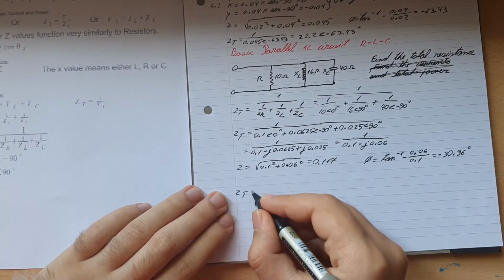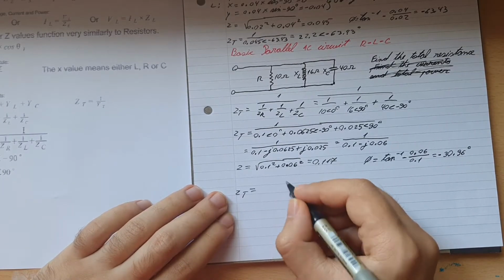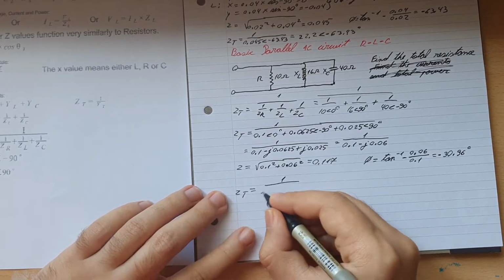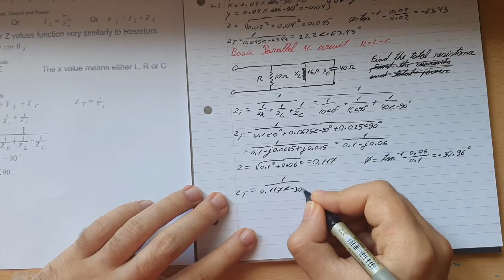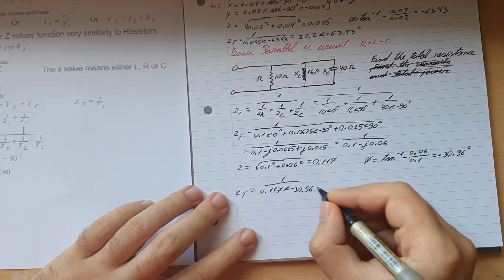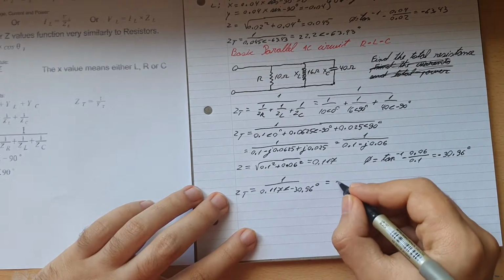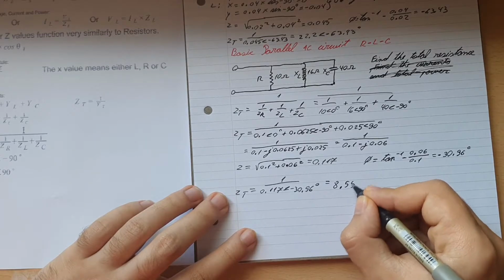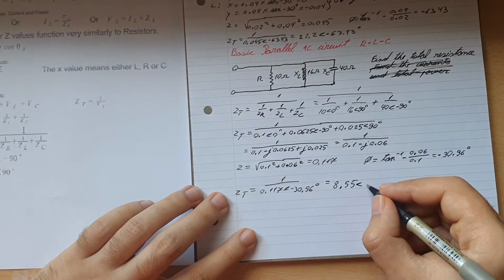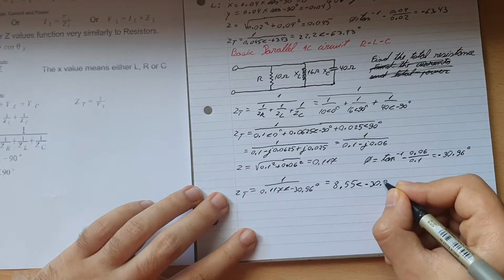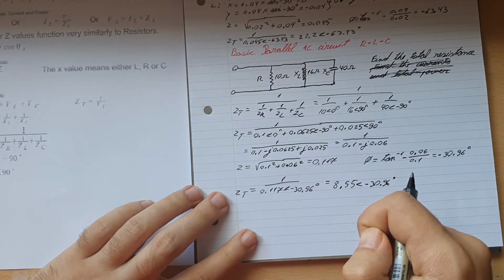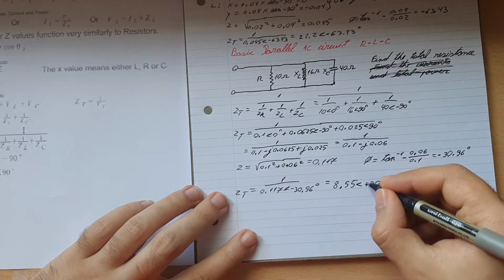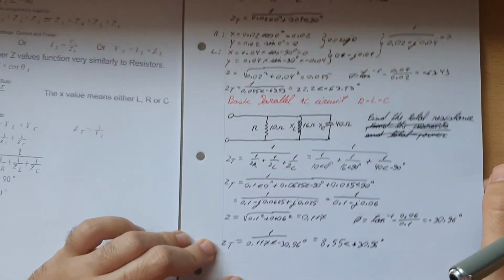We can go to the last step of saying ZT is equal to 1 over 0.117 at an angle of minus 30.96 degrees, and that will be equal to 8.55, and the angle minus 30.96 degrees. Well, actually the angle does change, it will become a plus.